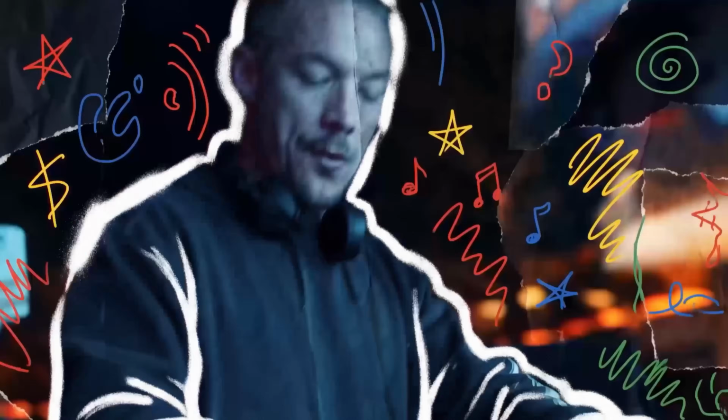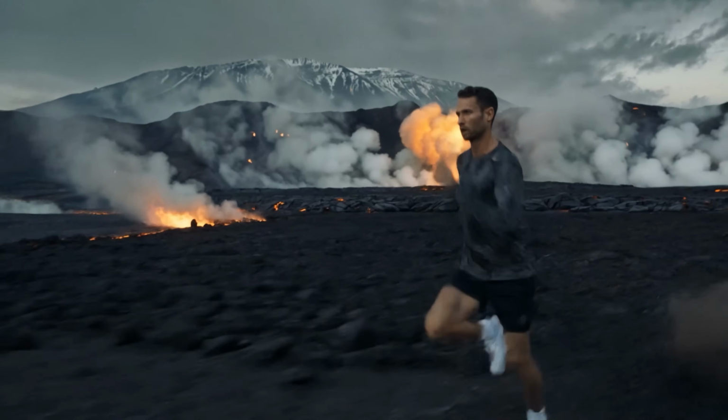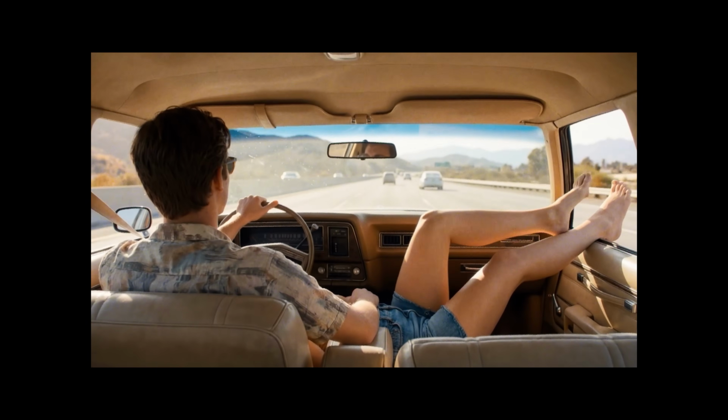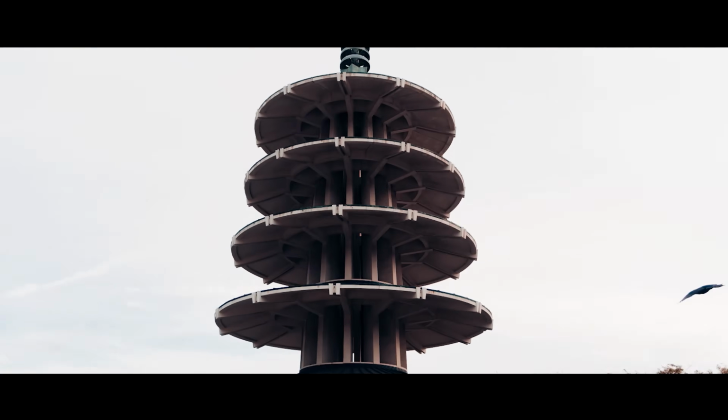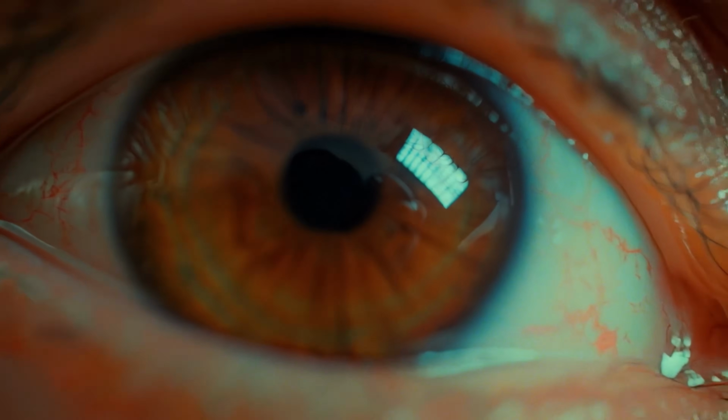The truth is, it's never just one thing. It's the choices, the small, invisible decisions that separate a clip from a scene. And once you see it, it can't be unseen.